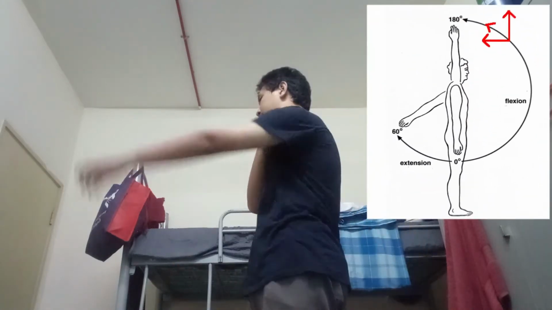Then next, the shoulder can also do flexion and extension. This is shoulder flexion and this is shoulder extension. Moving on, the shoulder can also rotate internally and externally. This is shoulder internal rotation and this is shoulder external rotation.